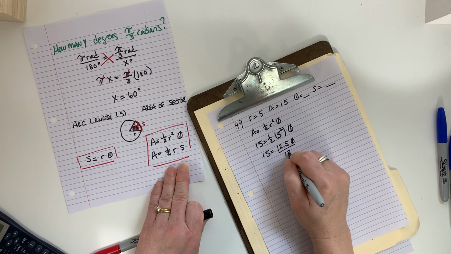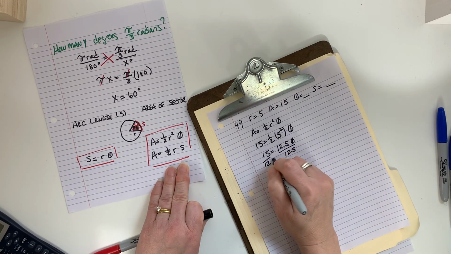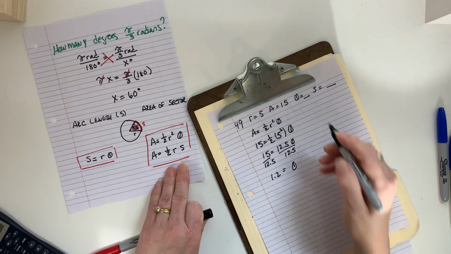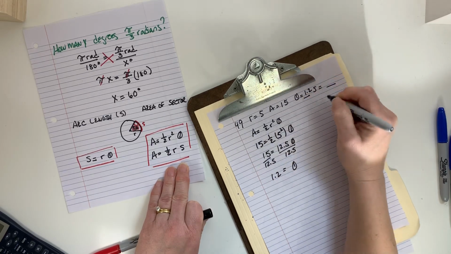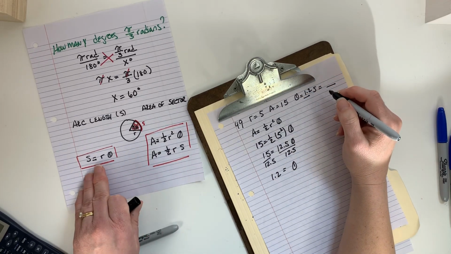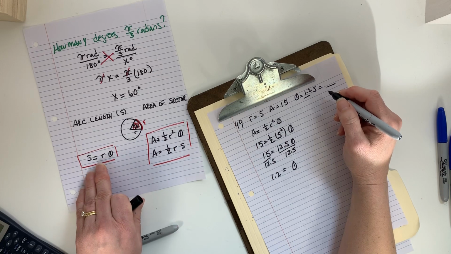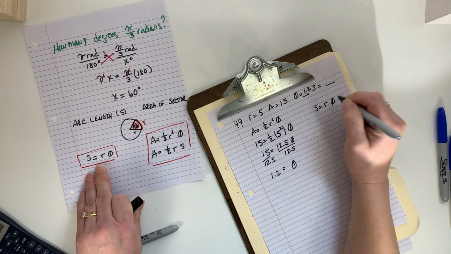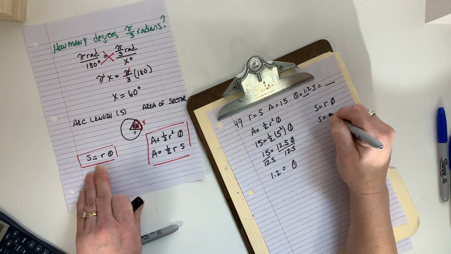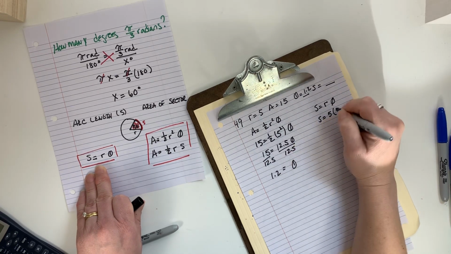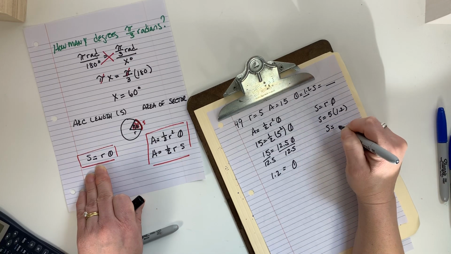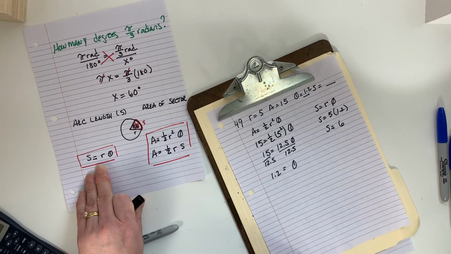Divide both sides by 12.5, and you get that theta is equal to 1.2. Okay, so that would be there. Now we still need to find out what s is. So let's use this formula over here: s is equal to r theta. So s is equal to 5, and we just found theta to be 1.2. So you get s is equal to 6.